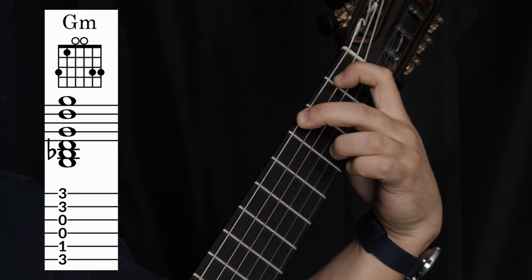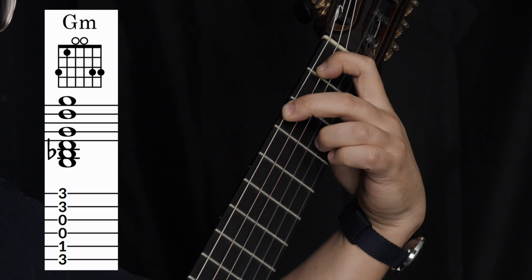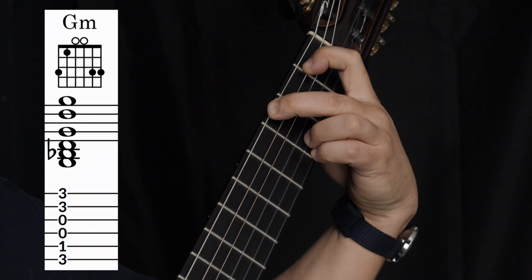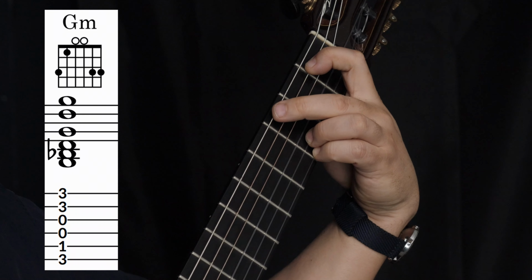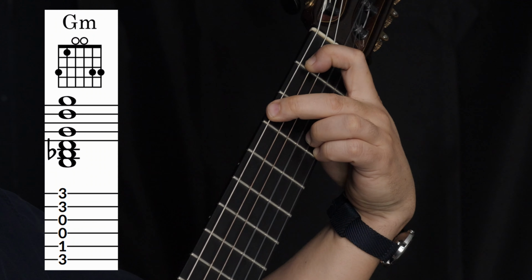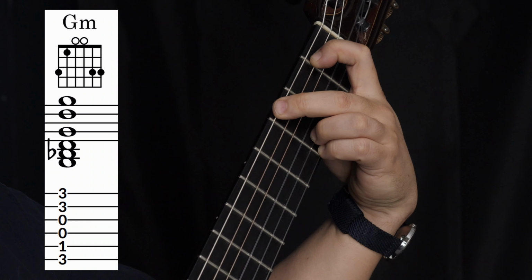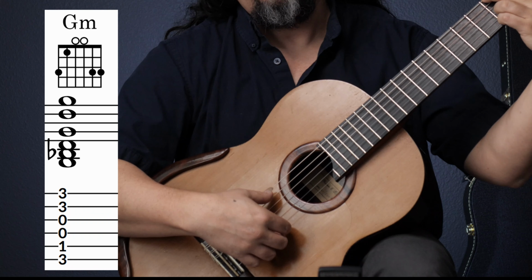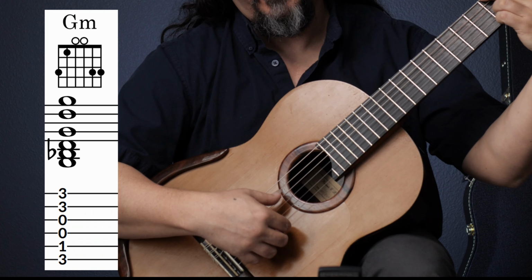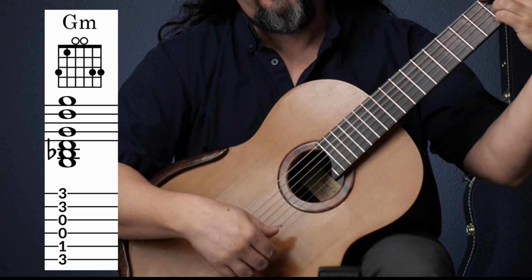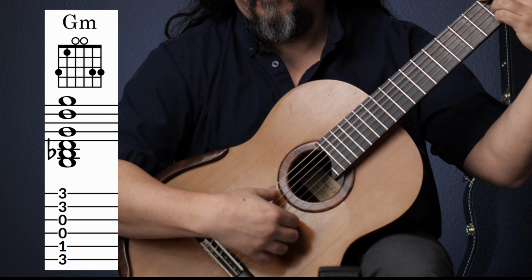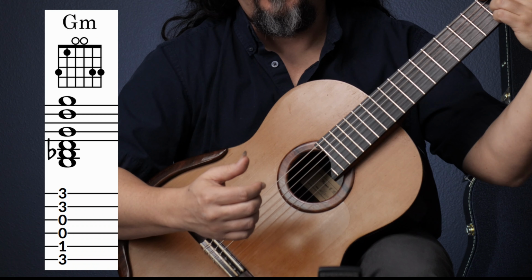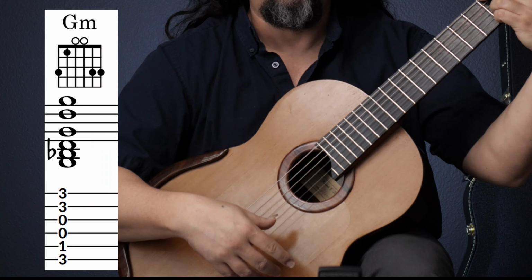Place your third finger on the 3rd fret of the 2nd string, and finally your 4th finger on the 3rd fret of the 1st string. And G minor is also a 6-string root chord, so you want to play all 6 strings. And you want to make sure that you hear the note on the 5th string clearly. And that's going to give you a G minor chord.